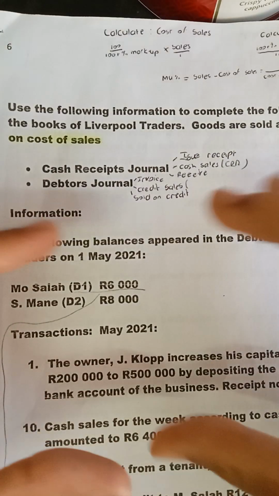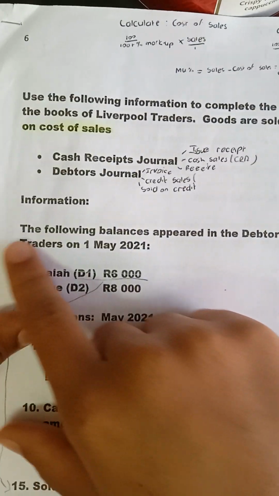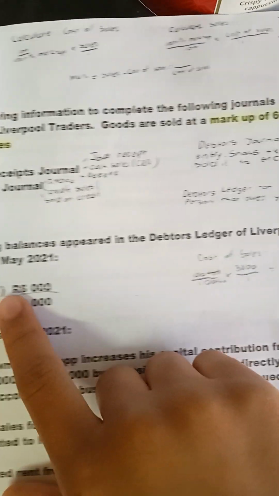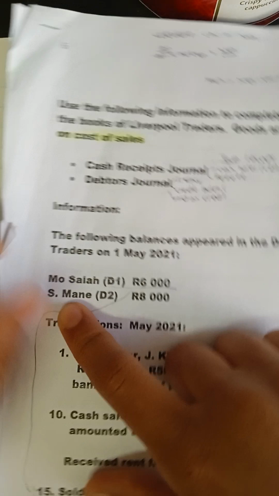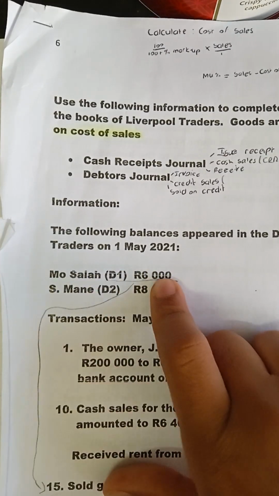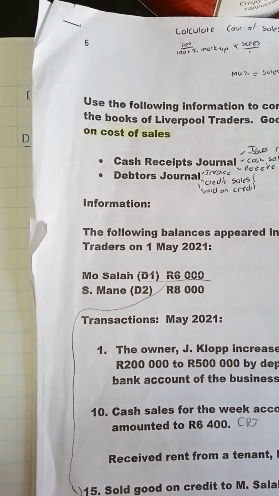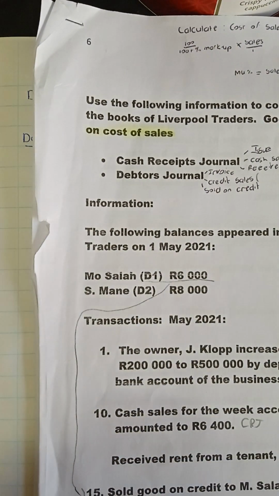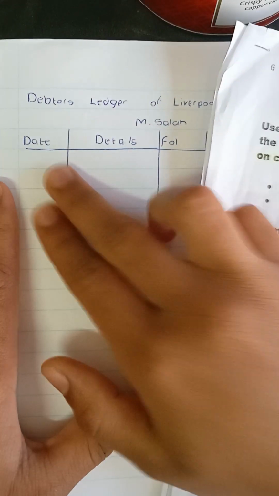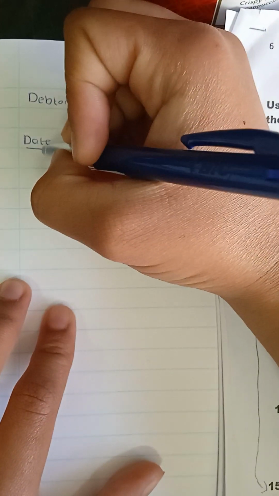You're going to see a small note saying information, and then you'll see the balance has appeared in the debtors ledger, from the previous month, on May 21st. So that's very important. You see we have an opening balance, and in this case, we do. We're going to do M Salah now. Here's his opening balance, so that's the first thing we're going to record. The opening balance is the first thing in a ledger.